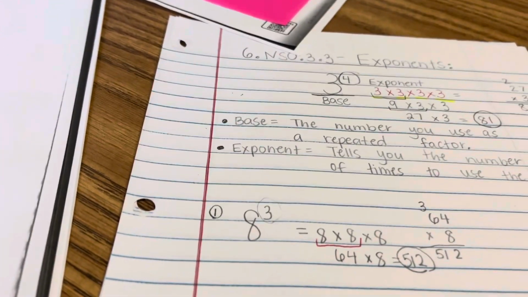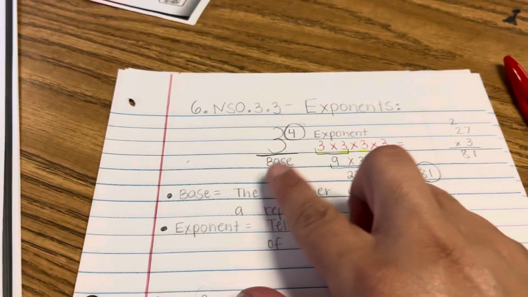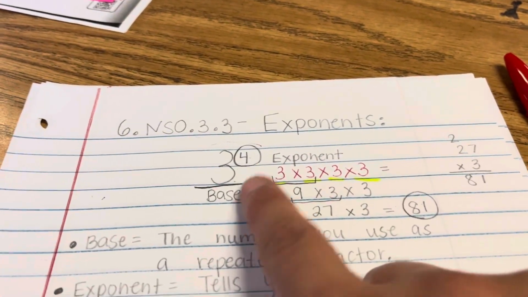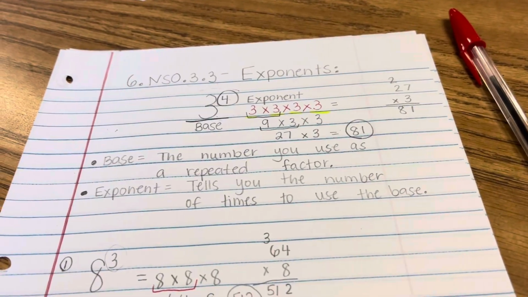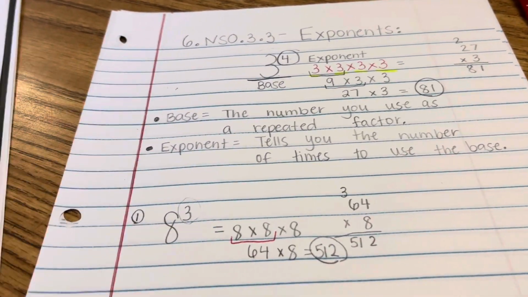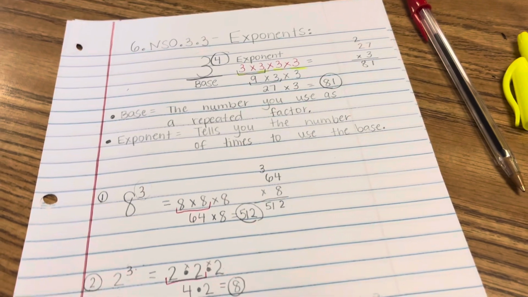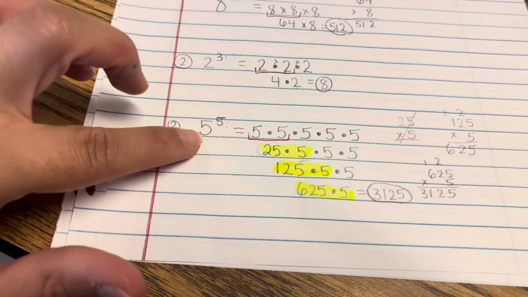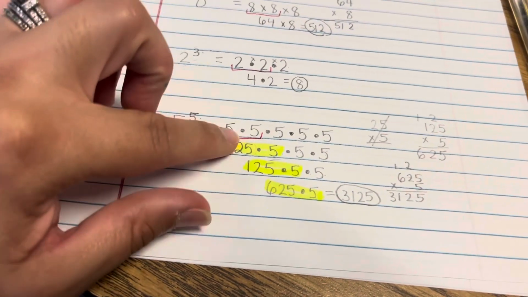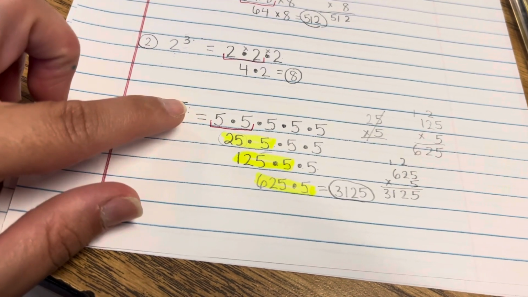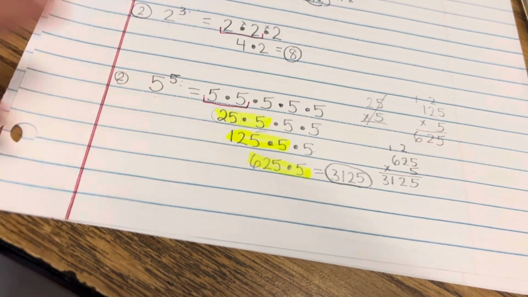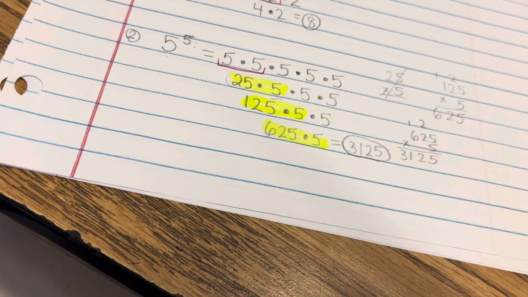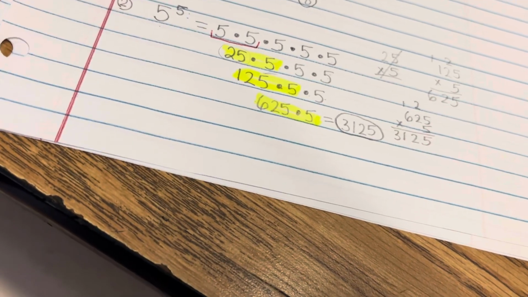The base is the number that you use as the repeated factor, and the exponent tells you how many times you're going to use the base. So part of what your exit ticket's going to look like is I'm going to give you something that looks like this, and you're just going to use the exponent to tell you how many times you need to use that base as a repeated factor.